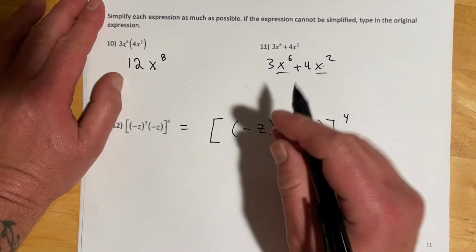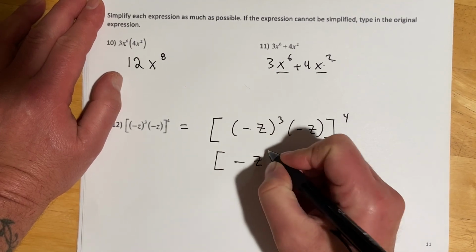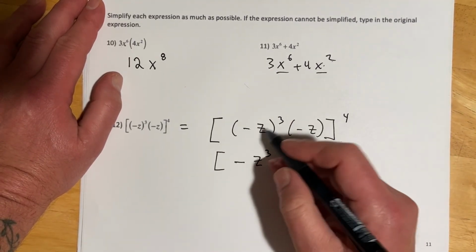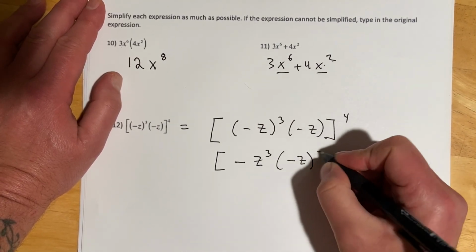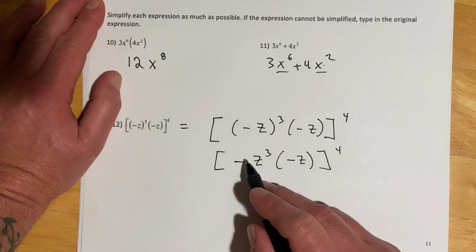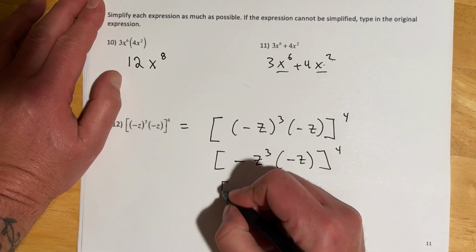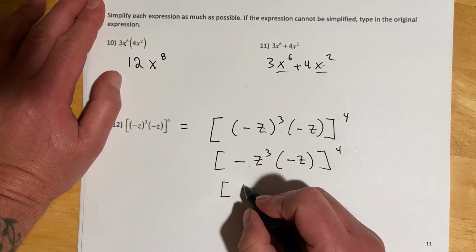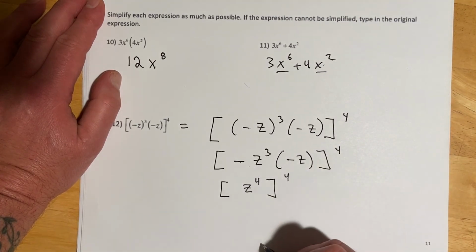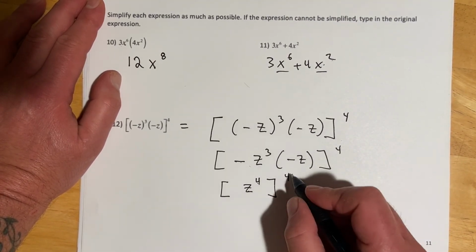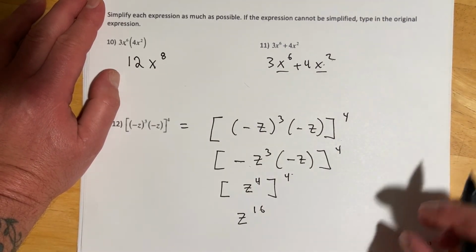And then let me write this last one a bit larger. This would be negative z, negative z, negative z. So that would just still be a negative z cubed, but I can at least kind of get rid of the parentheses. And then this is still times that negative z and still raised to the 4th. So now here I have a negative thing times a negative thing, so that's going to make it positive. And I have 3 plus 1, 4 z's, so that will be z to the 4th. And that is all to the 4th, so z to the 4th to the 4th will be z to the 16th, because that says I have 4 sets of 4, or 16.